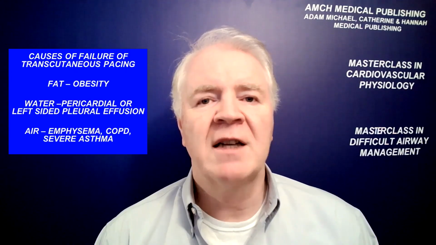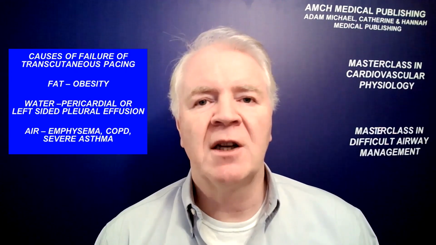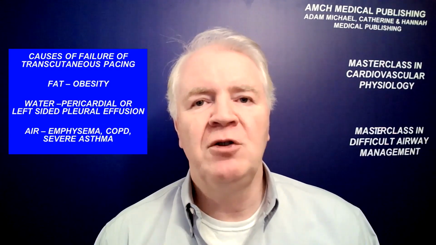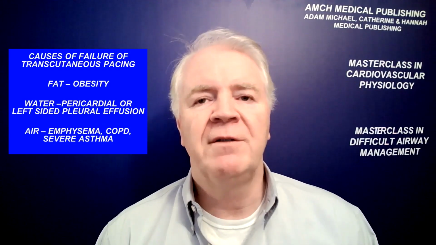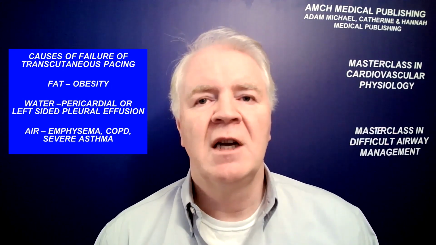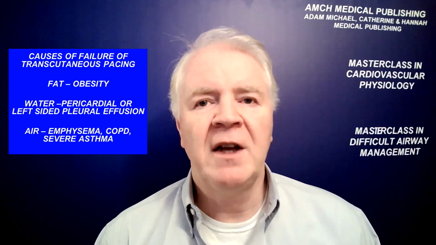Transcutaneous pacing can also fail if there are electrical insulators between the chest pads and the heart, such as fat, water or air, specifically the very obese, in the presence of a left-sided pleural effusion or pericardial effusions or even severe emphysema. In these conditions, where the heart is insulated, we may see total failure of transcutaneous pacing, and so consider emergency transvenous pacing and request an expert cardiological consult STAT.